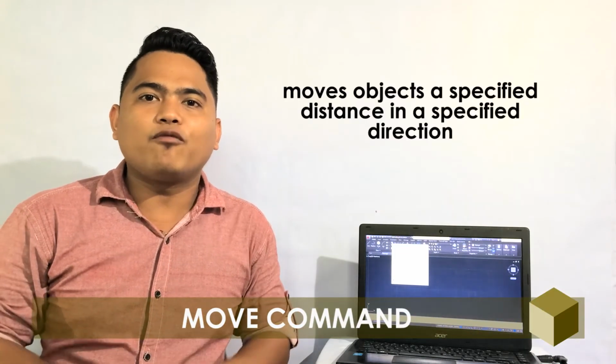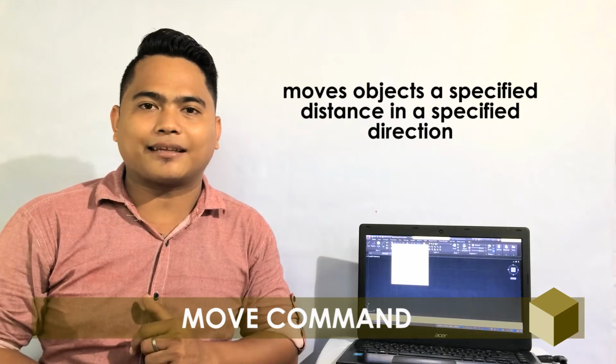Sometimes we create elements or parts of the drawing that are not in the proper place because we create all parts of the drawing first before presenting the wholeness of the drawing. So in this video, I will be introducing to you the move command, to be used in positioning the parts or even the whole drawing in its exact location. The move command is used to relocate or displace selected objects.